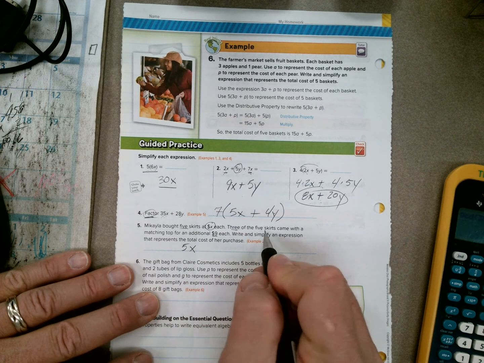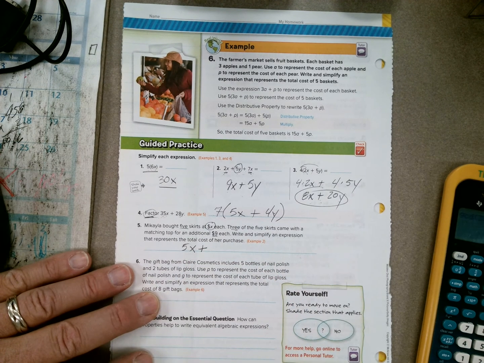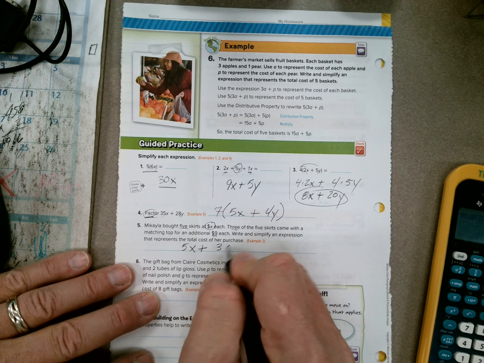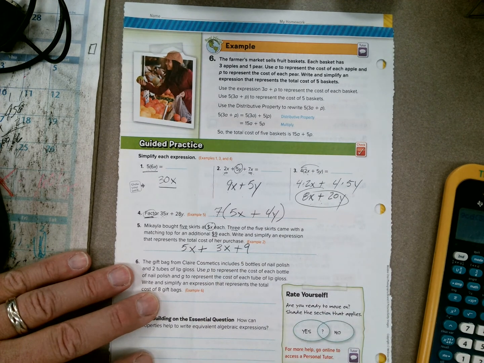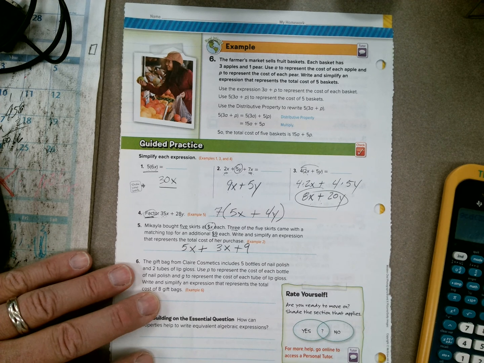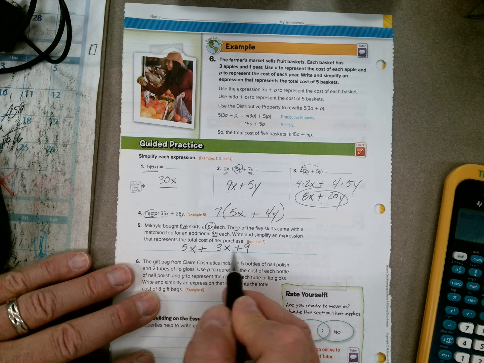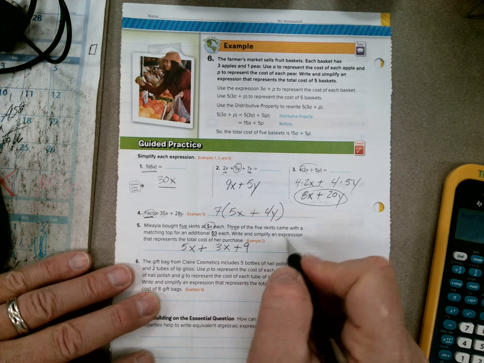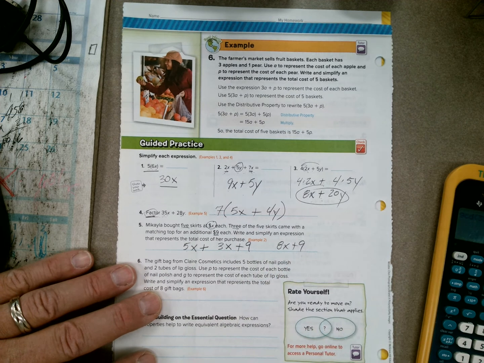And then 3 of the skirts came with a matching top for an additional $9. So when I look at that, 3 of the skirts came for an additional $9, so 3X plus 9. So we have 5X and the 3X plus 9. If we simplify that, we end up with 8X plus 9.